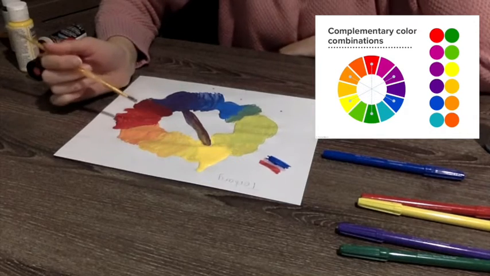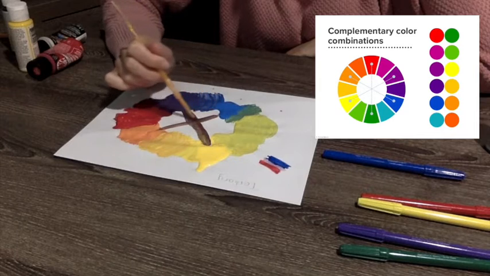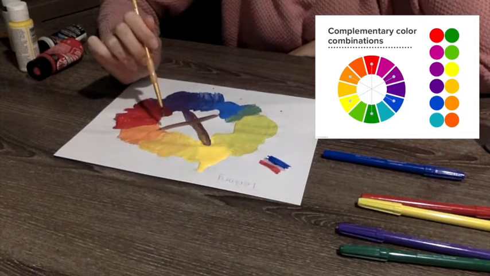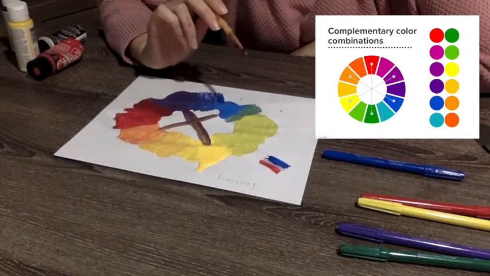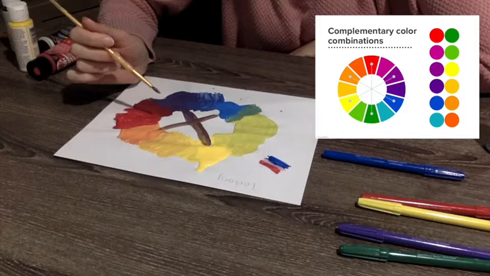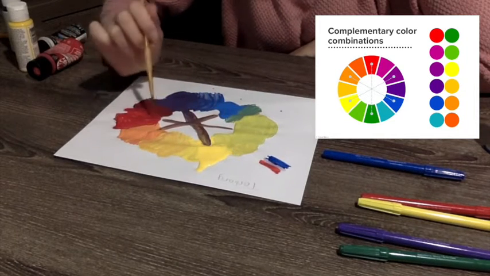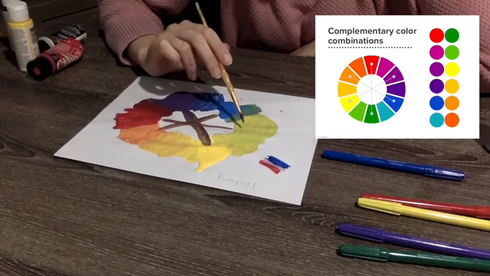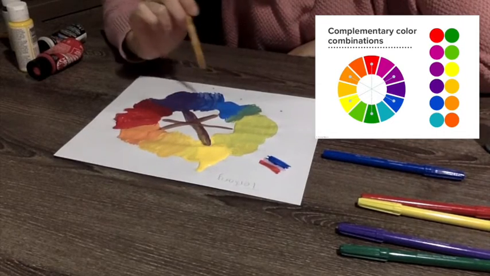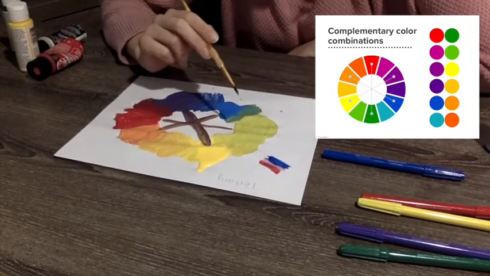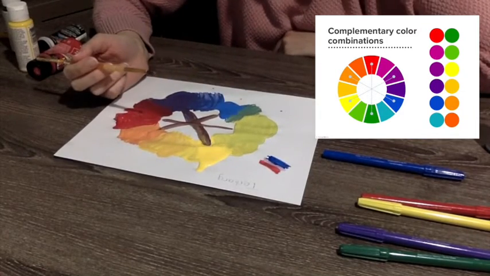So another complementary set would be orange and blue, because orange is just red and yellow, but blue is just blue. And the last complementary color that we always talk about would be green and red. Red being just red, and green being yellow and blue. However, all of the trinary colors can also be a part of a complementary color. They just get a little bit more tricky.